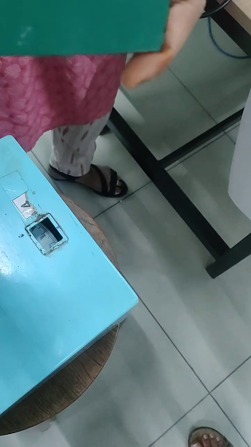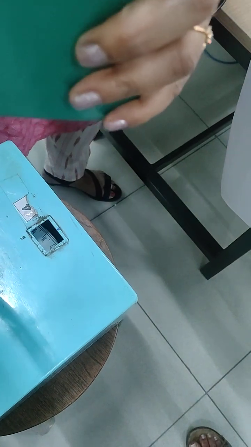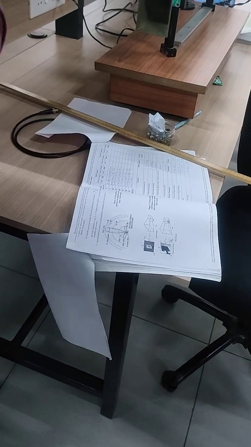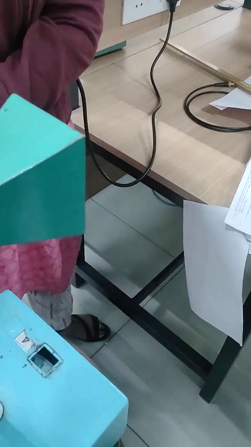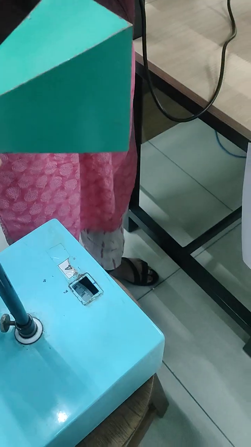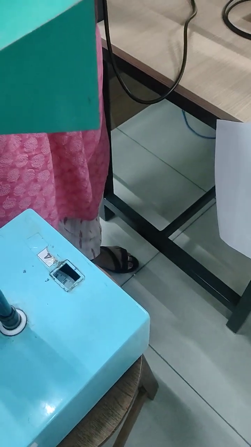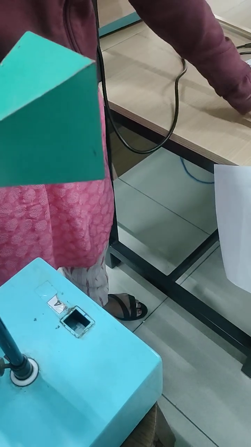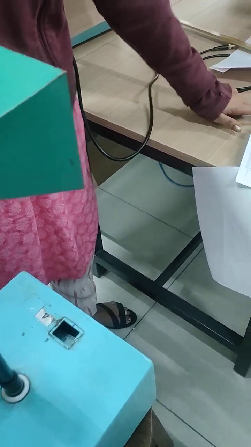Now it is in H plane, and this is an E plane. You move from 0 to 35 degrees right and 0 to 35 degrees left using this in E plane, and you do the same in H plane also.